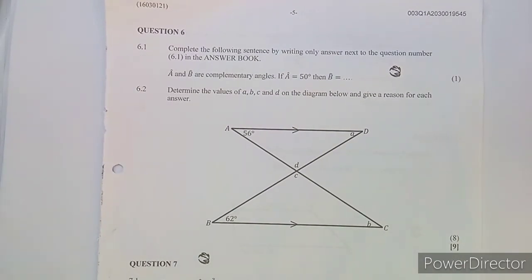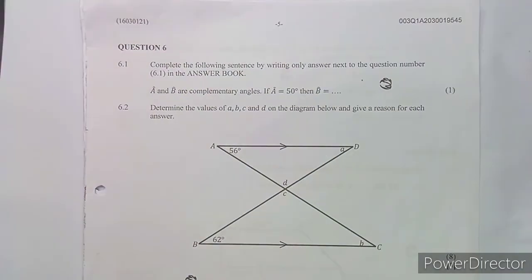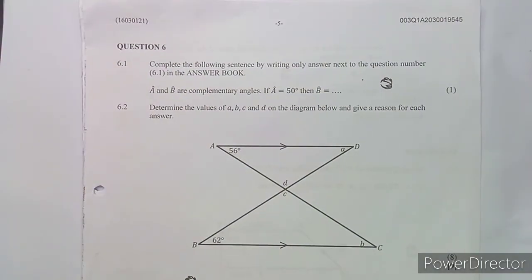Is the one that we are having now, question 6 there. All right, so on number 6 there, we are given: complete the following sentence by writing only the answer next to the question number 6.1 in the answer book. Take note, guys, when you are given this type of a question, you just need the answer only in the answer book on 6.1.